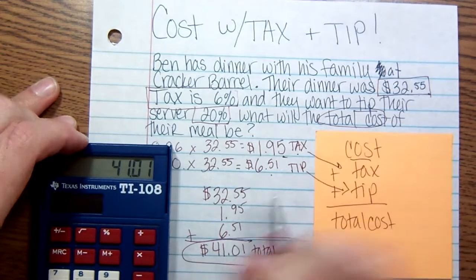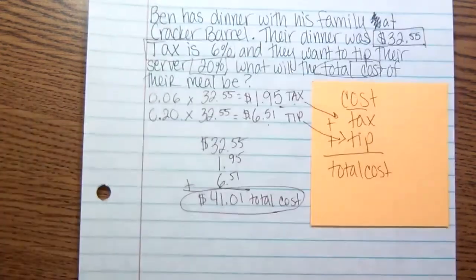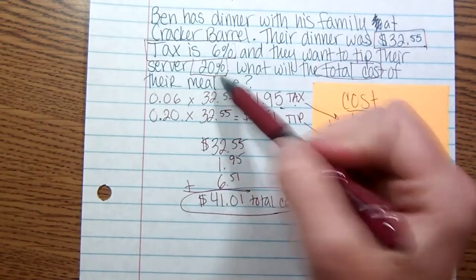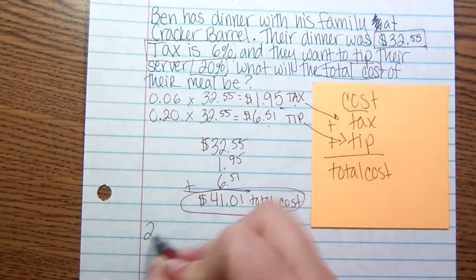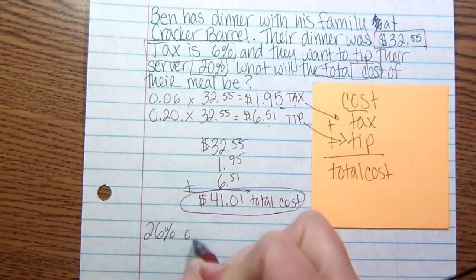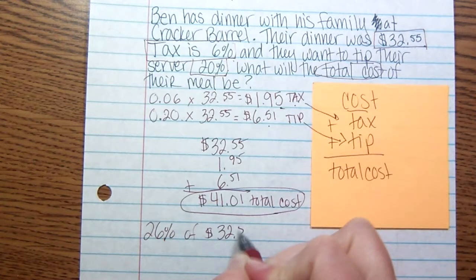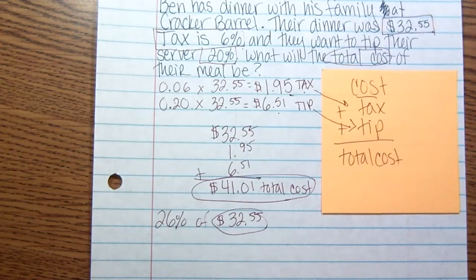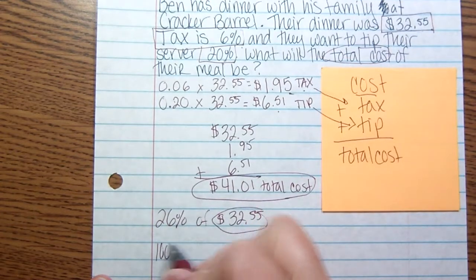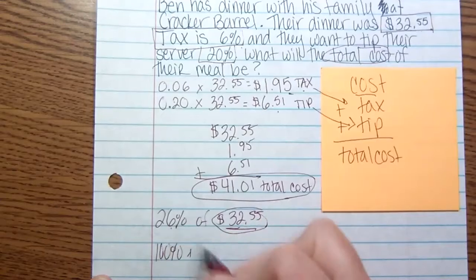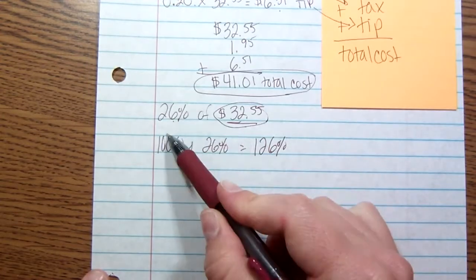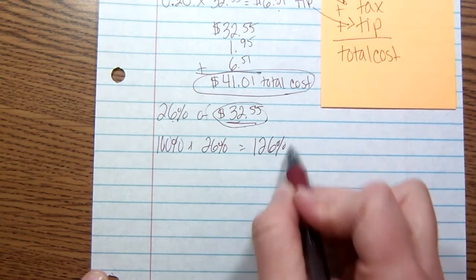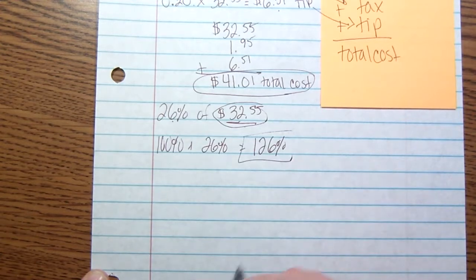Now, there's one more way that you can find this, which is an easier, quicker way. Since we know we're going to have 20% and 6% of the same number, we can add those percentages together and figure out 26% of 32.55. Even better, we know we're going to pay that 32.55, so that's 100% of that. So it's 100% of that amount plus the 26% of the amount to give us a total of 126%. That's what our total cost is going to be. 100% of 32.55 plus the 26% for tax and tip. So I can actually find 126% of 32.55 to get my answer.